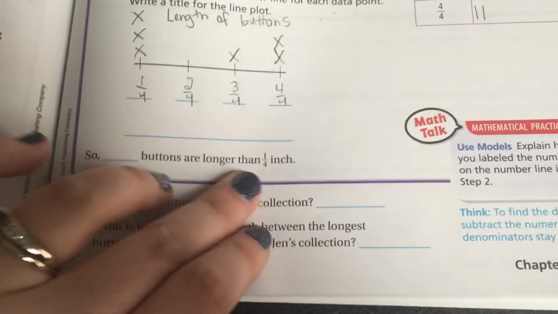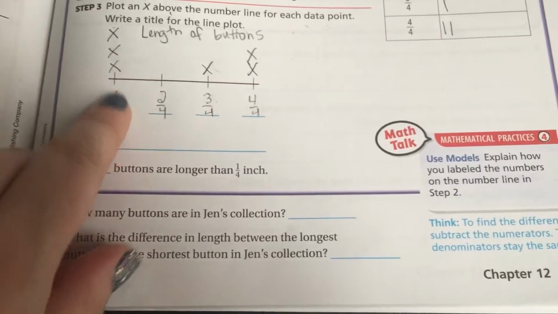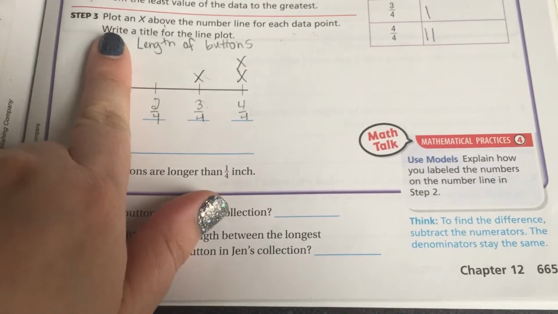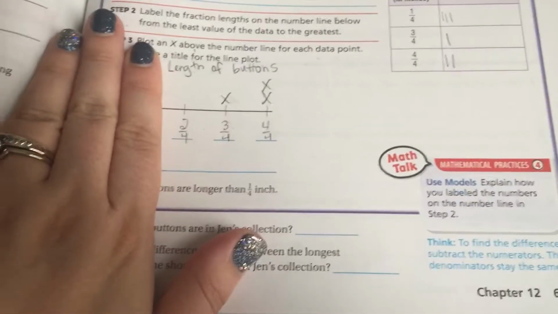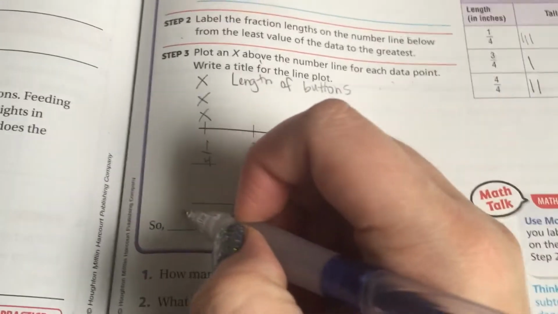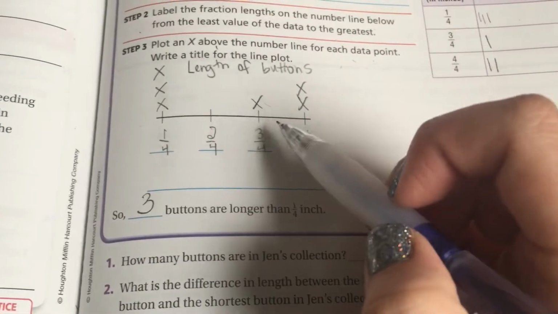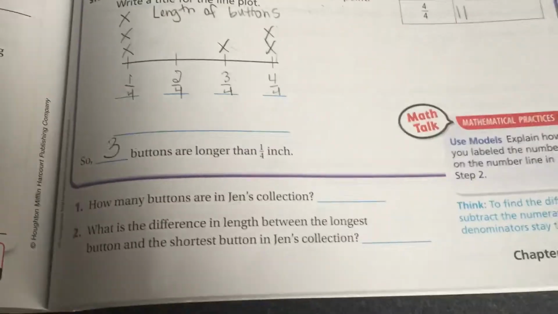So blank buttons are longer than 1/4 of an inch. Well, we have 3 buttons that are exactly 1/4 of an inch. So all the buttons that we have, I'm going to cover that one up, that are larger than 1/4, we've got 3 X's and the other sizes all together. So that means that there are 3 buttons longer than 1/4, because all 3 of these are longer than this one.